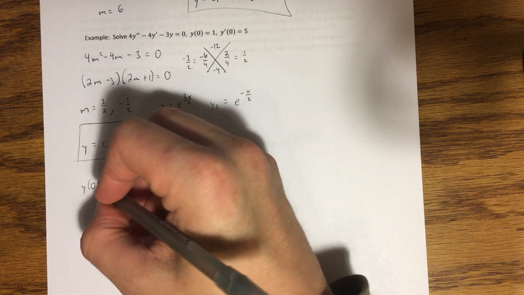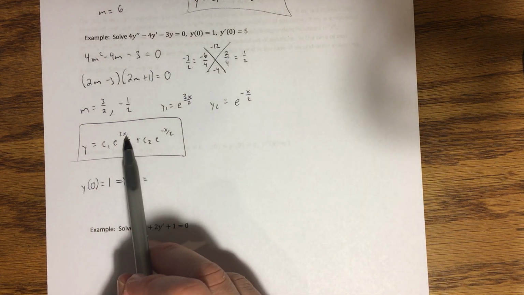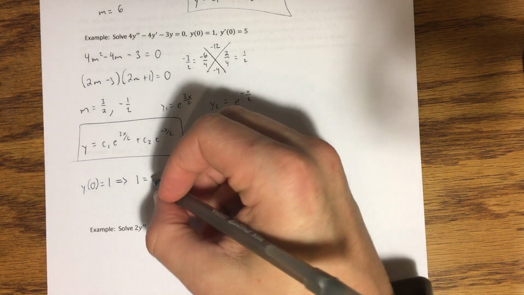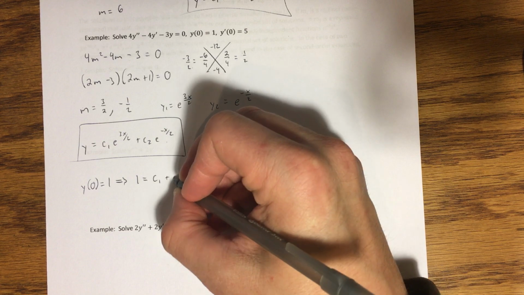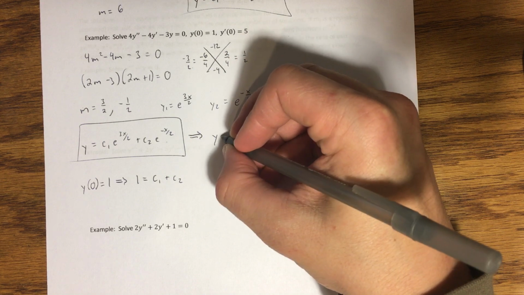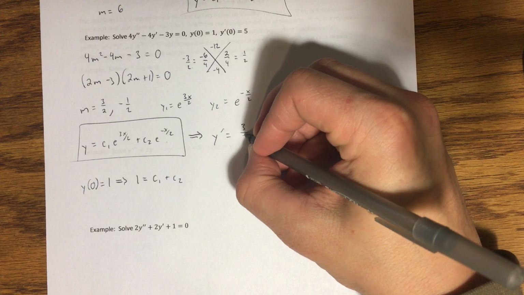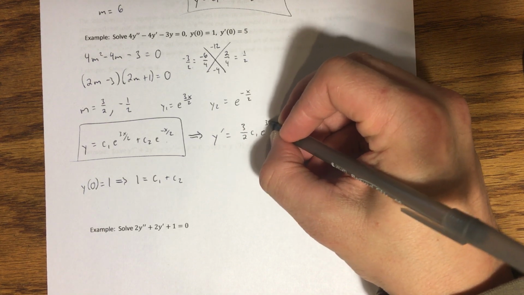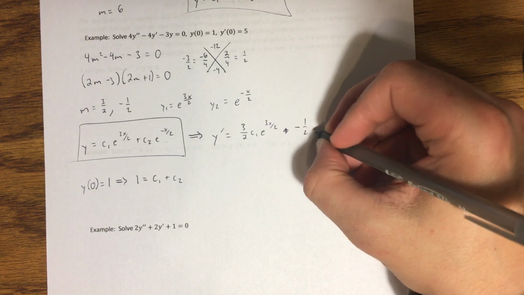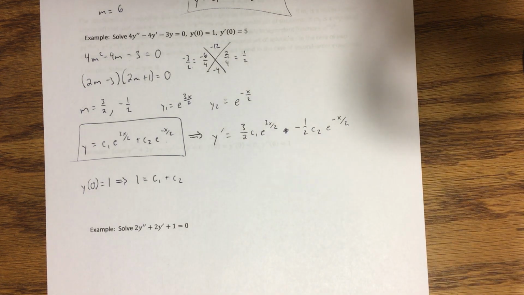y of 0 equals 1 implies that 1 is equal to, plugging a 0 into each one of these is going to give me a 1 here and a 1 here, reducing this to c1 plus c2. What is y prime equal to? I have to take derivatives here, so I'm going to get 3/2 c1 e to the 3x over 2 minus 1/2 c2 e to the negative x over 2.